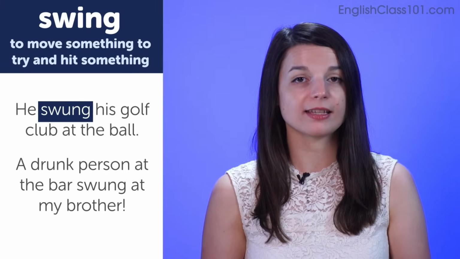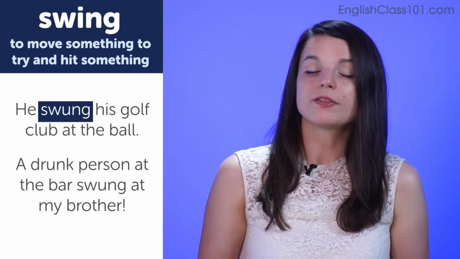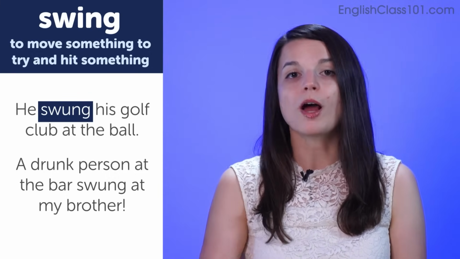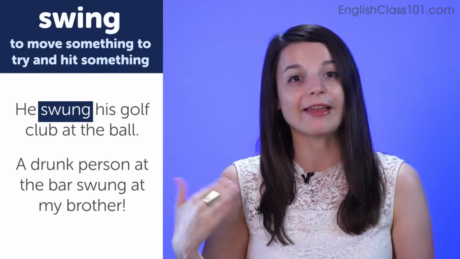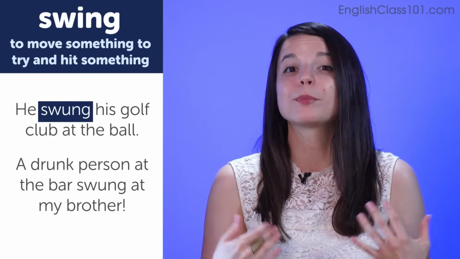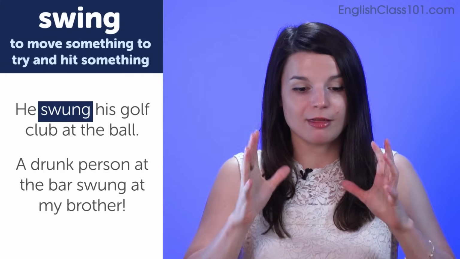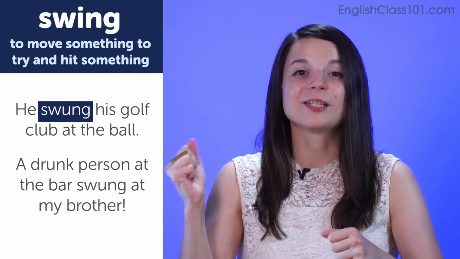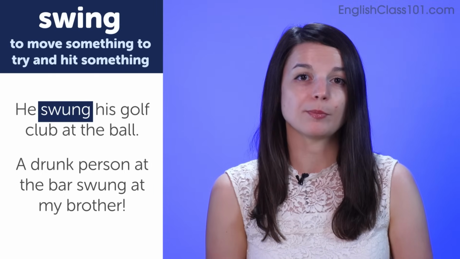In cases like this, too, where it's very clear from the situation, like a golf situation, we sometimes drop the object that is being swung. So he swung at the golf ball, for example. That's a pretty clear situation. You don't always need to describe the object or the thing that is being moved. We see an example of this in the second example sentence.